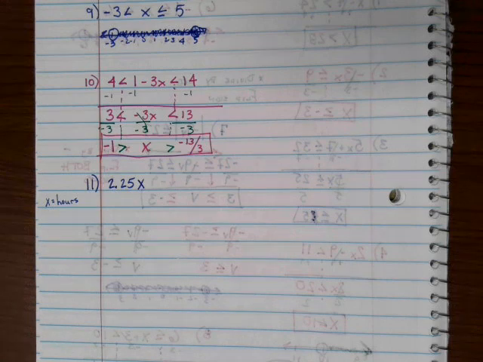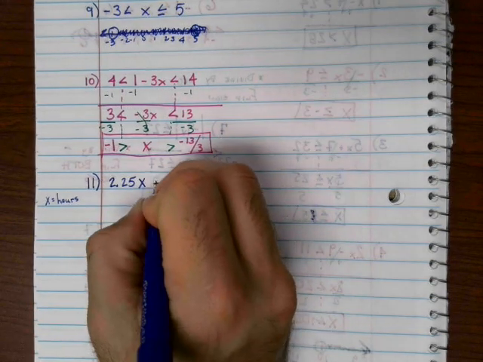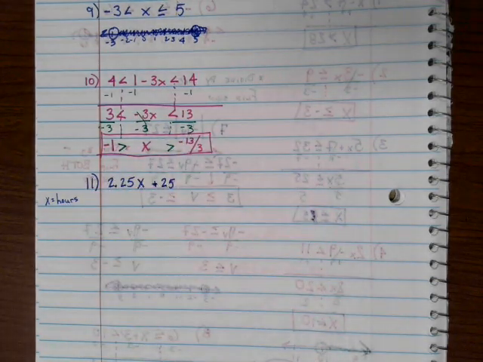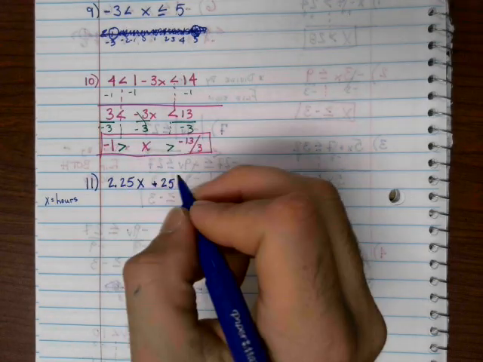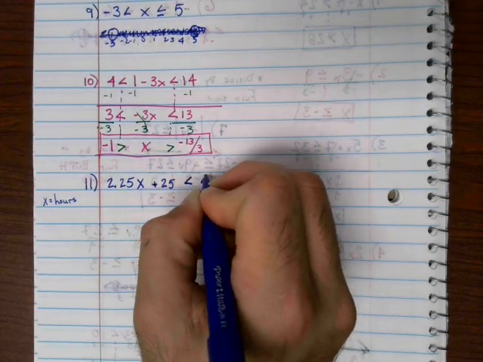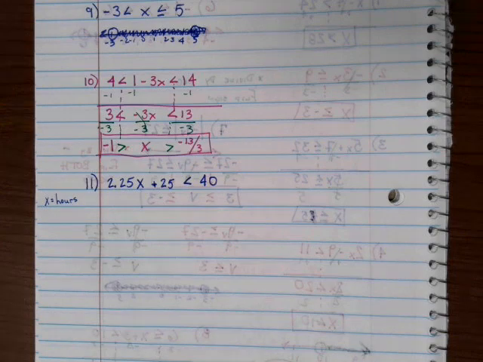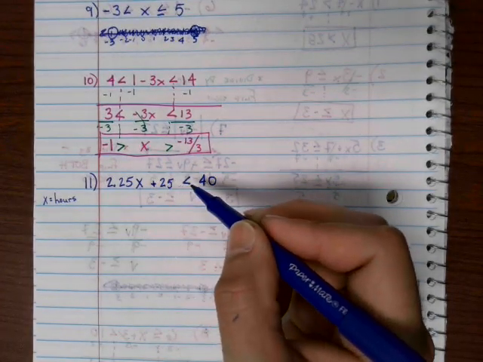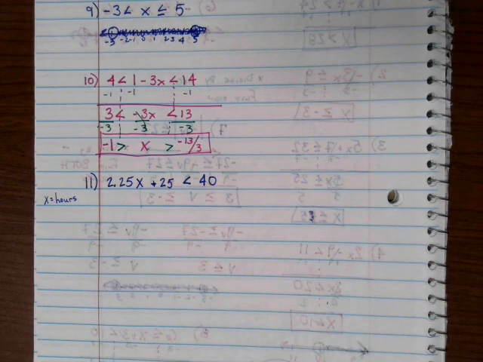Another key word is the word plus, because it says $25 plus. So we're adding $25 to our hourly rate. What else is some key words in there? Less than 40. That's how much she wants to spend. So she wants to spend less than 40. And the reason I write it like that is 40 out of these two sides should be the greatest number. Because we don't want to spend any more than 40.